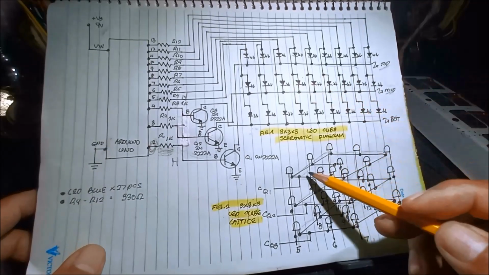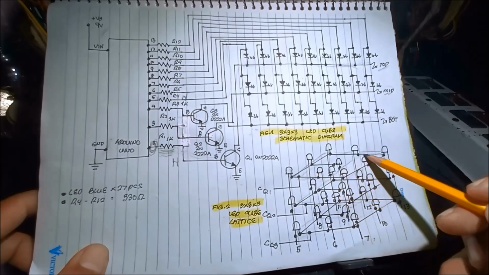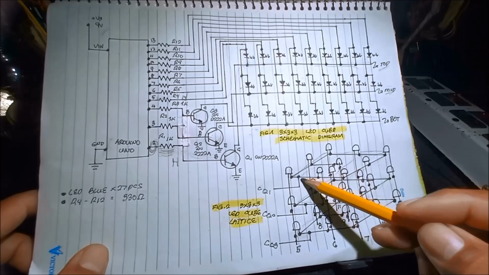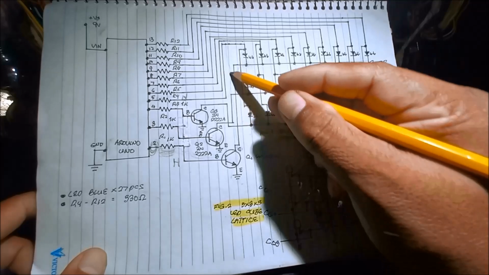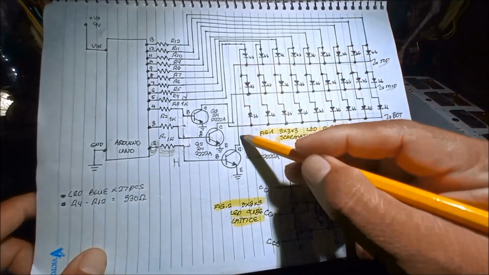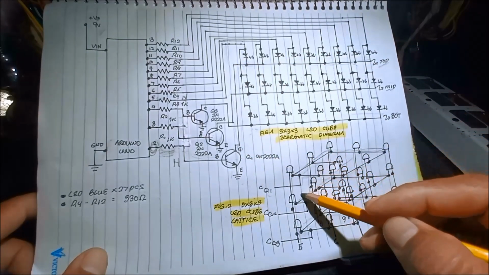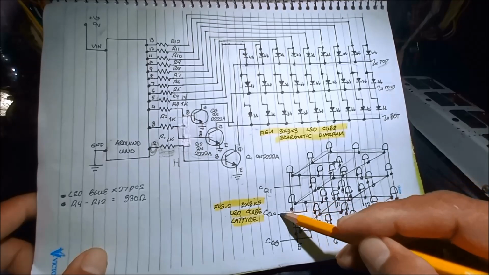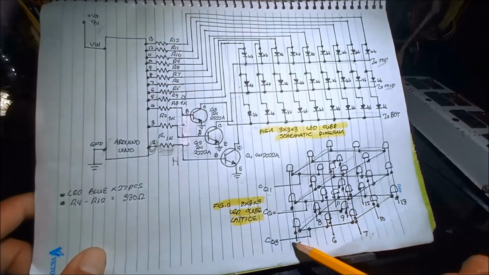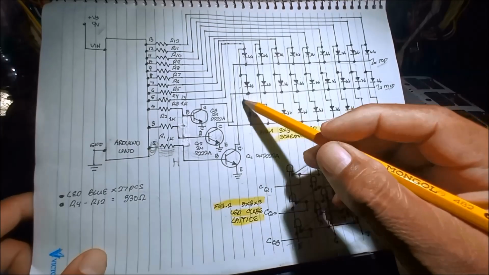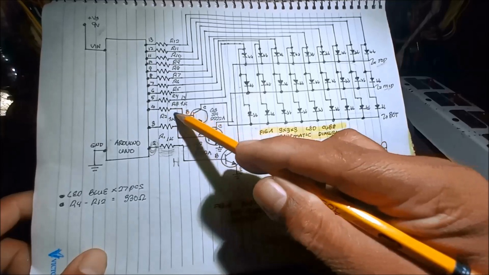So that's why this square is connected to the collector of Q1, like this one, connected to the collector of Q1. This one is connected to the collector of Q2, and the collector of Q3, the bottom, pin number 4.